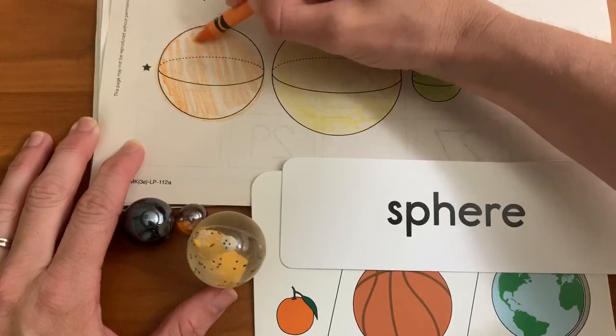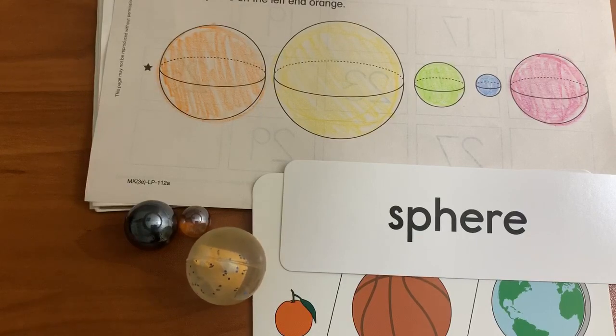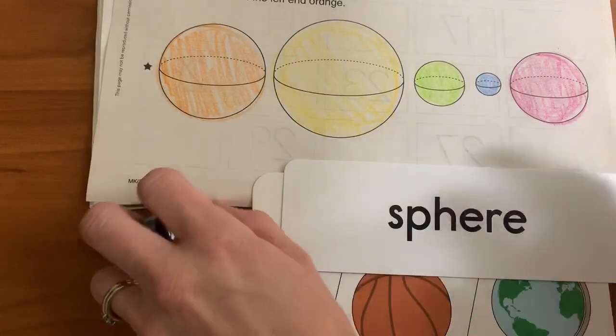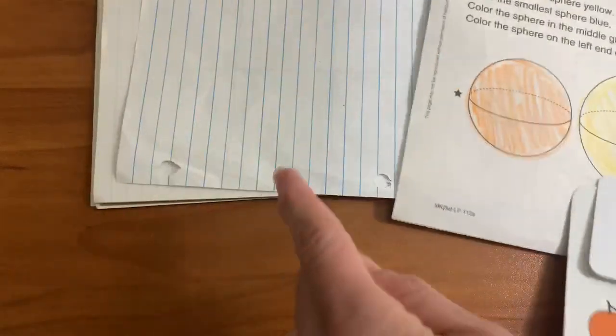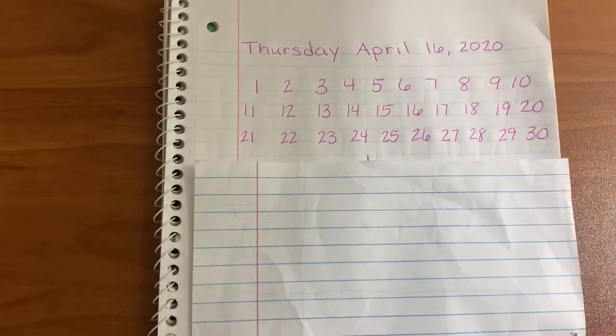Comparing size and counting ordinally, as well as talking about 3D shapes. So what we're looking at today in that math lesson. I want you to practice writing your numbers facing the correct direction all the way through 30. If you need some help along the way, that's a-okay. Try as best you can.